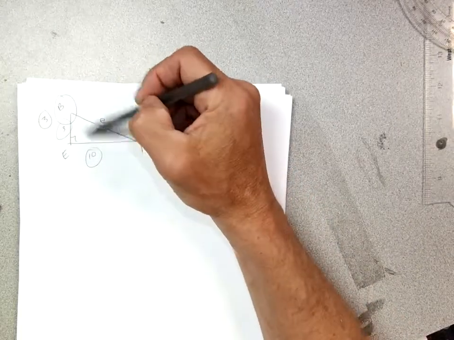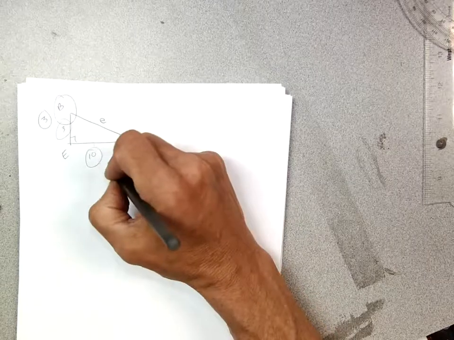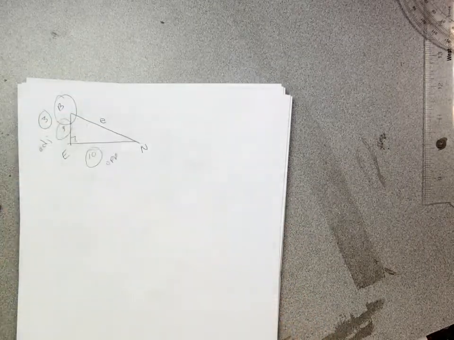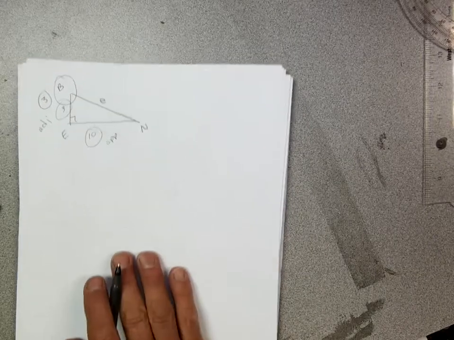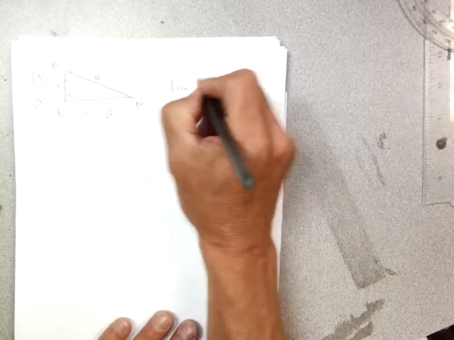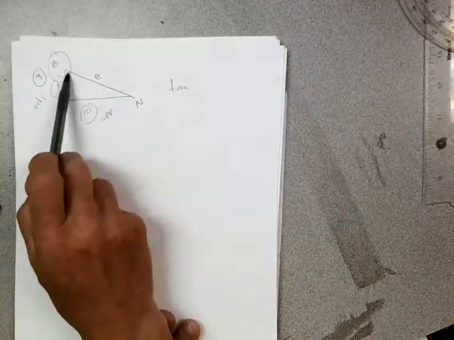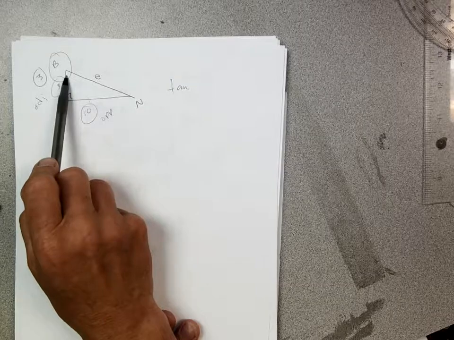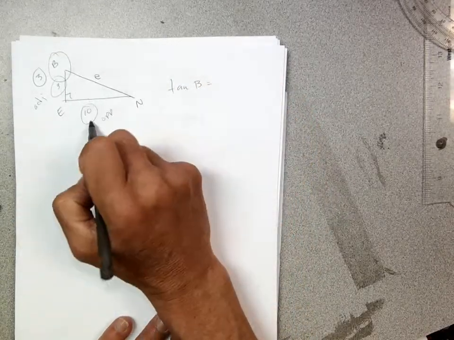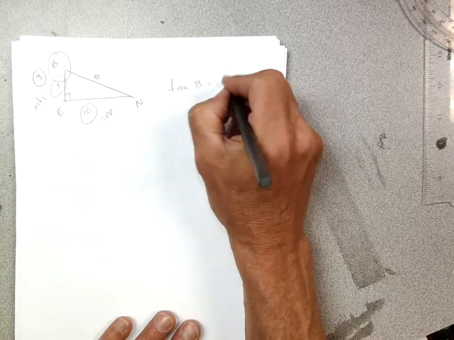So let's get some names to these sides. That is my opposite side, right? That is my adjacent side. Okay, so I've got opposite, adjacent. Tangent, right? So we're going to go tangent. It says tangent of theta, but I'm really finding tangent of B, right? Tangent of B is equal to, according to that, opposite over adjacent. So it's 10 over 3.